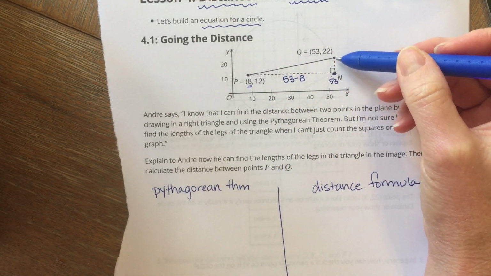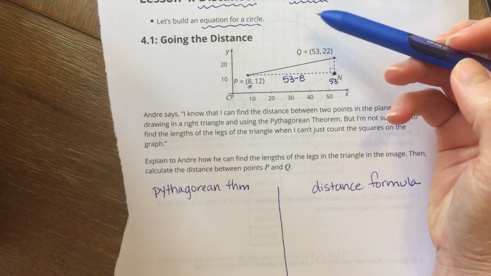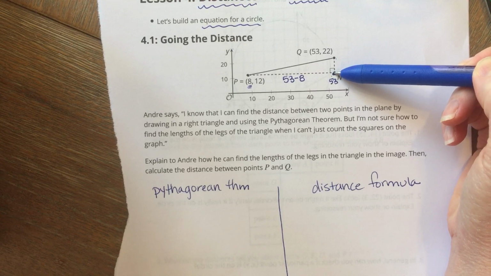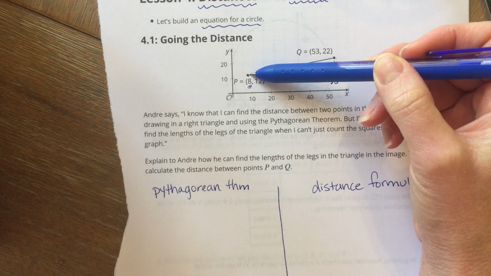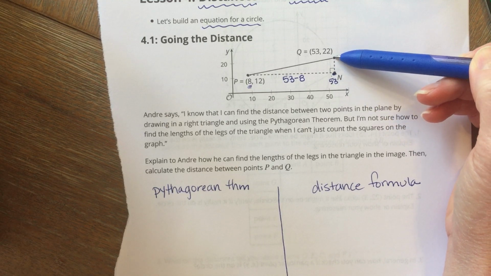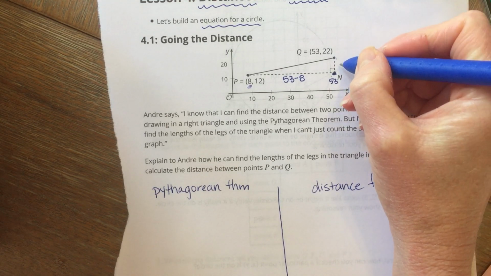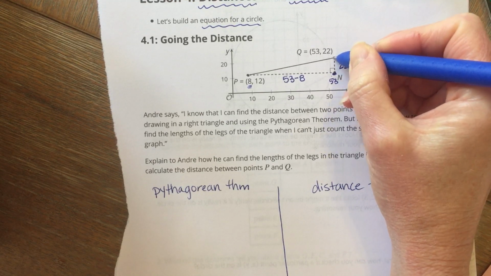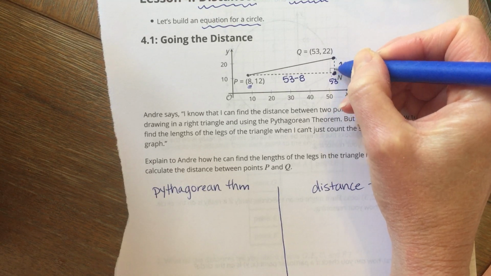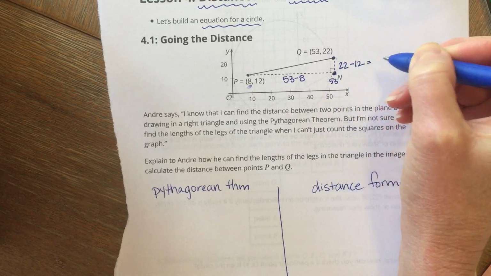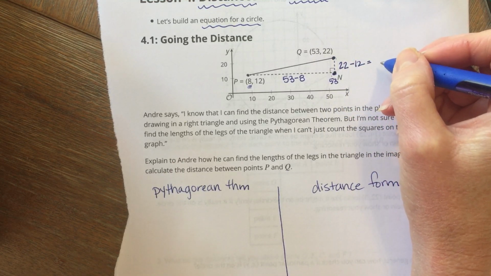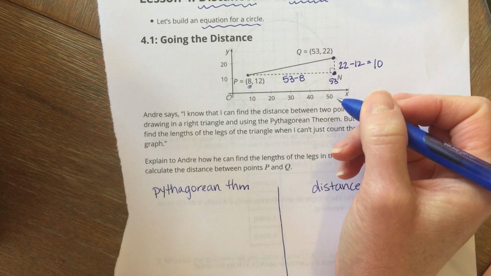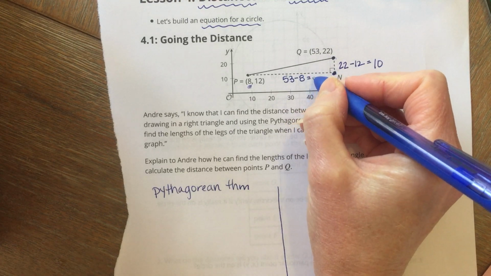And my vertical distance here, so I go from a y value of 12, because P has a y value of 12, up to a y value of 22. So my vertical change, my vertical distance would be 22 minus 12. That would tell me the distance between these 2 points. So if I did that subtraction, I'd find that my distance here is 10, and I'd find that my distance here is 45.